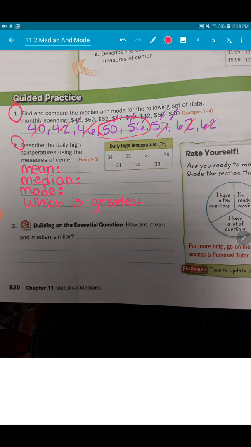So I need to add those 2 numbers up. So 56 plus 50 is going to be 106. 106 divided by 2. 2 goes into 10 5 times. 2 goes into 6, 3.